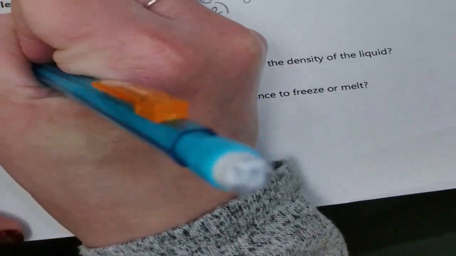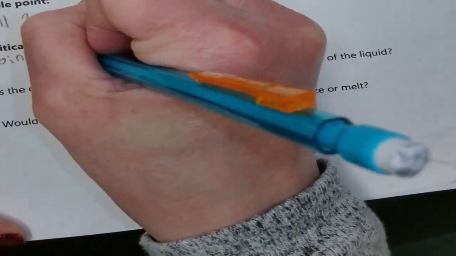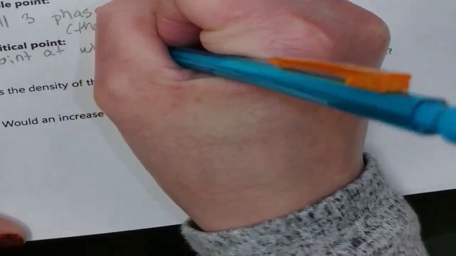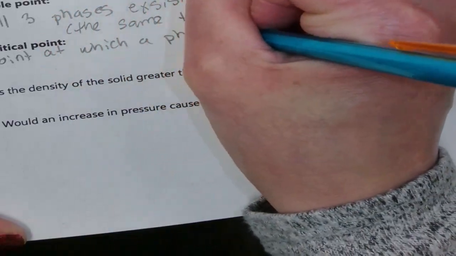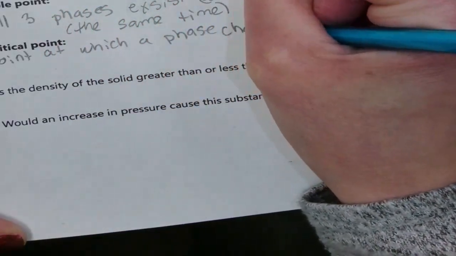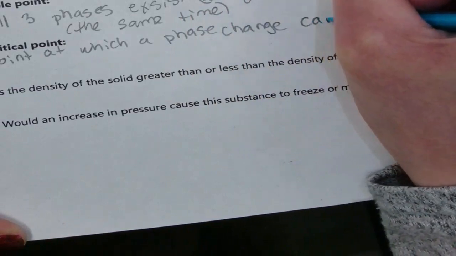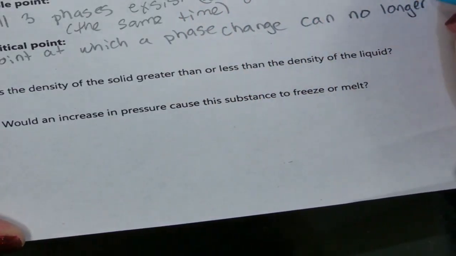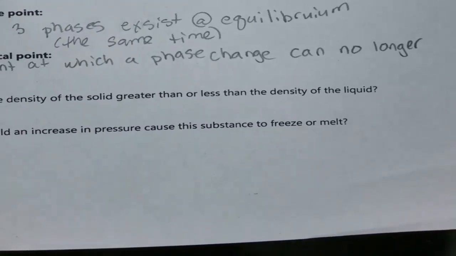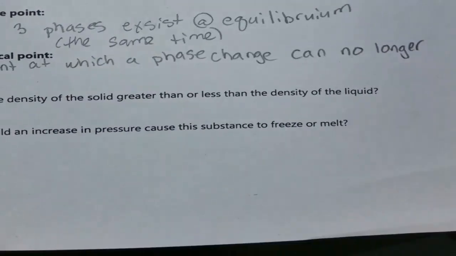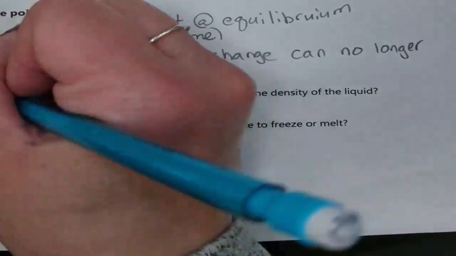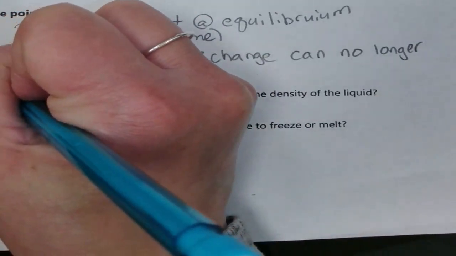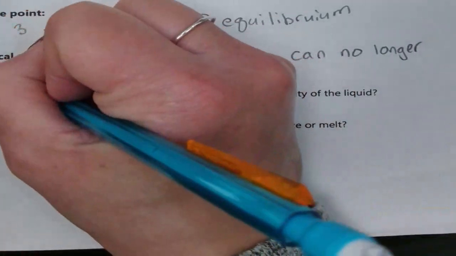So let's write that down. Point at which a phase change can no longer occur, regardless of temperature or pressure.